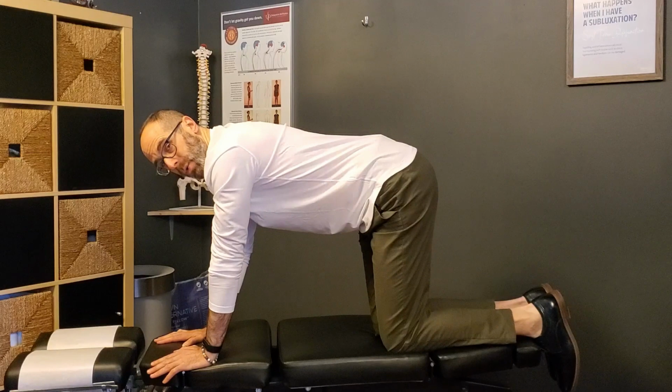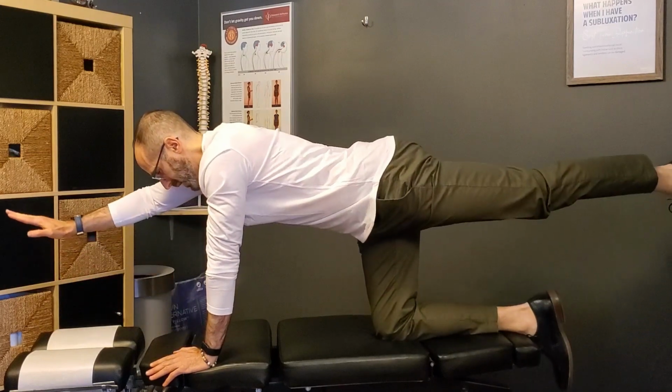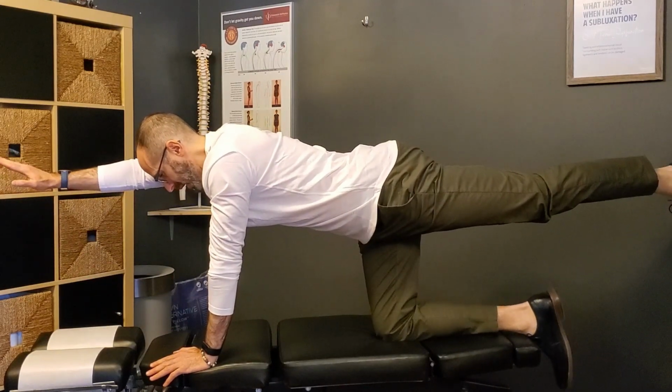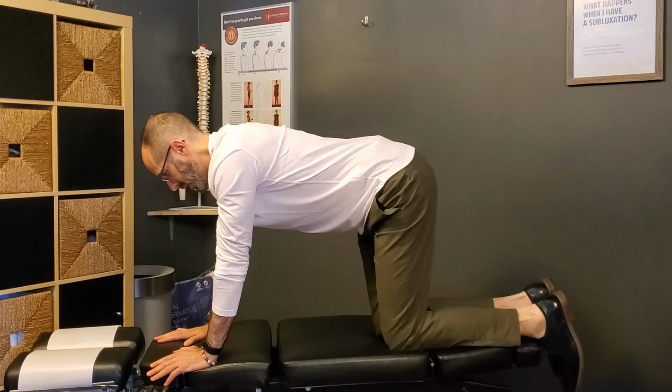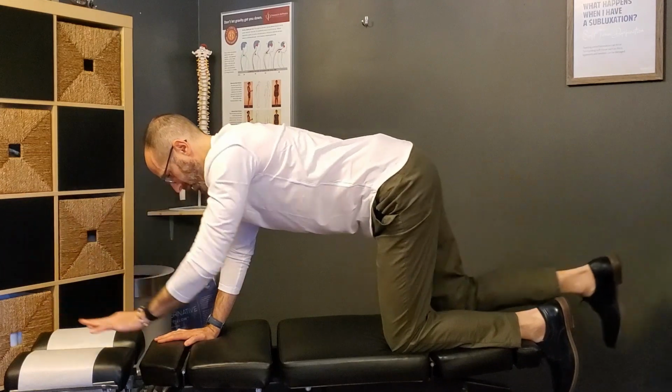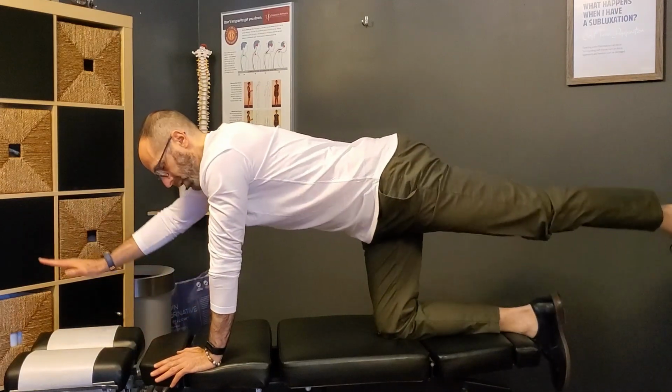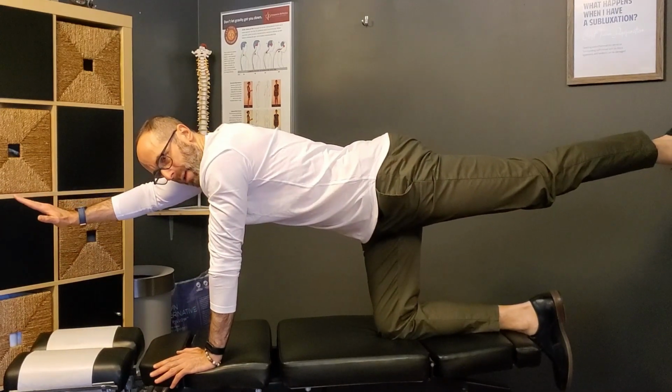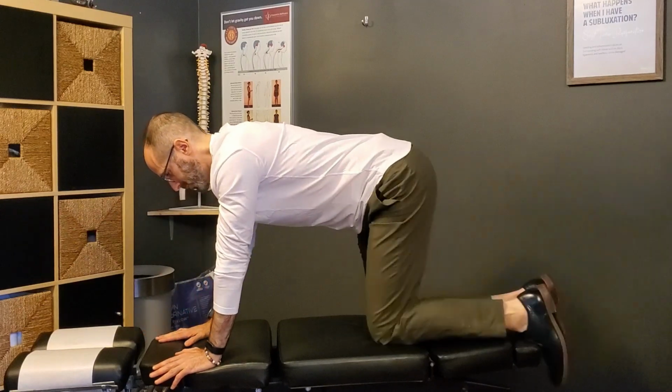Breathe in when you come into all fours. Breathe out while you engage. Repeat 20 times total, 10 per side.